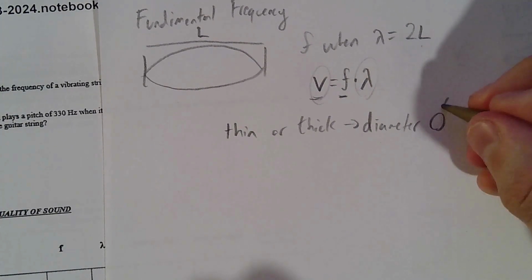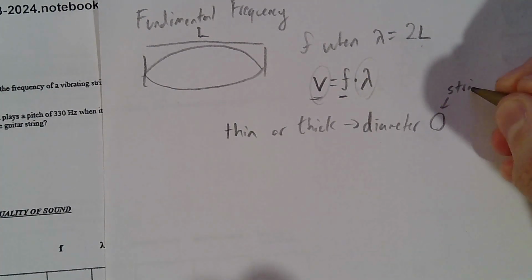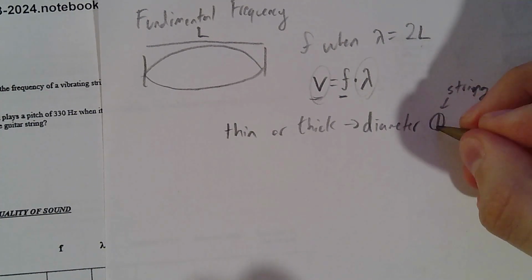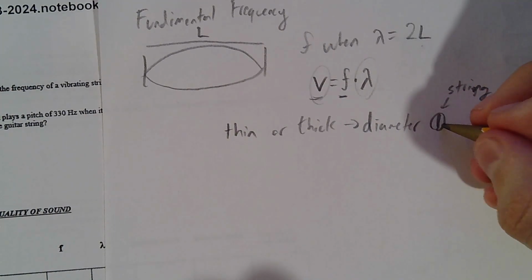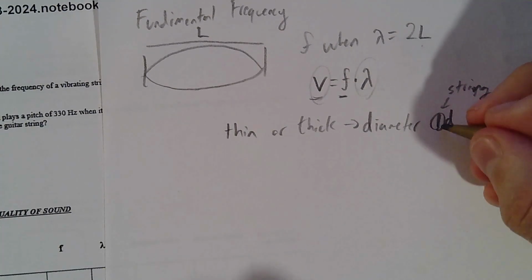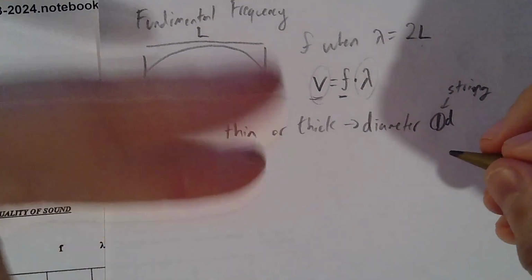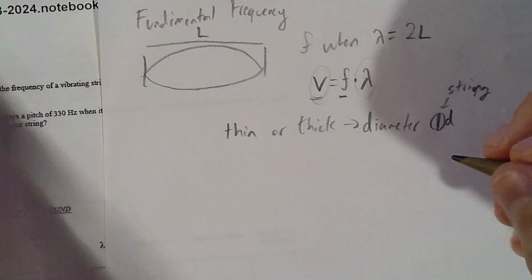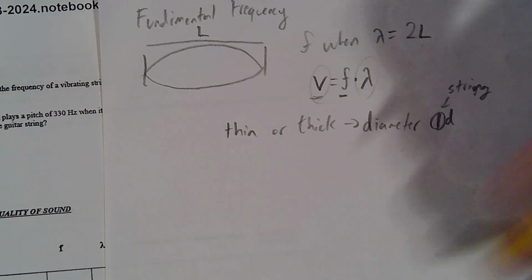If we have a cross section of string, we look at how far across that string is, the length that goes across it, for its thickness or thinness.